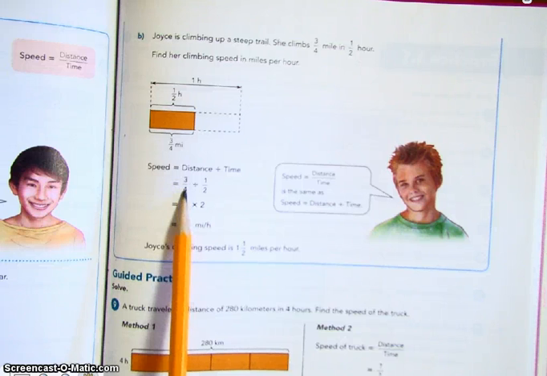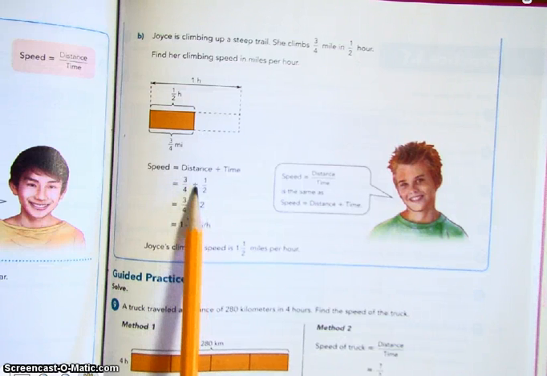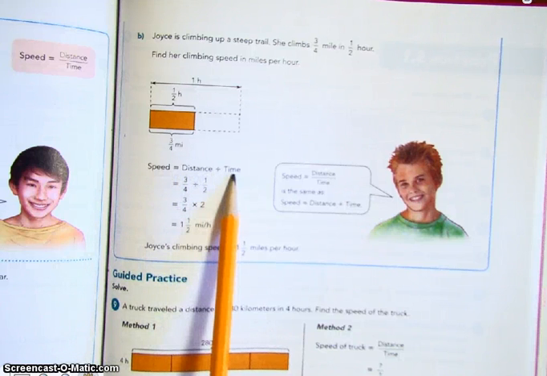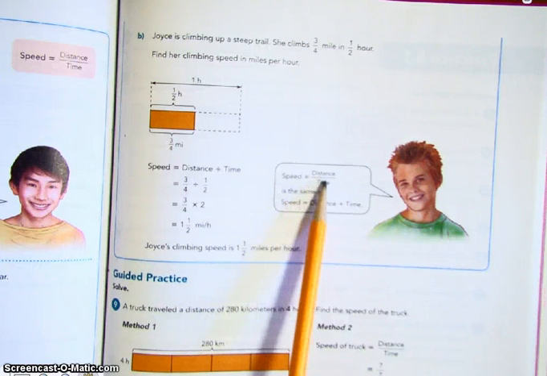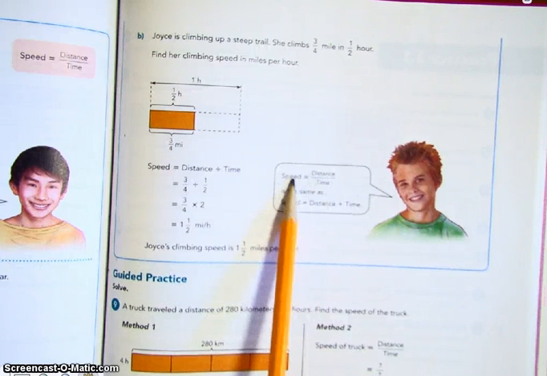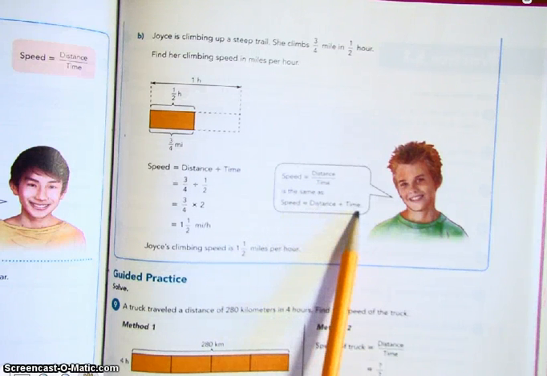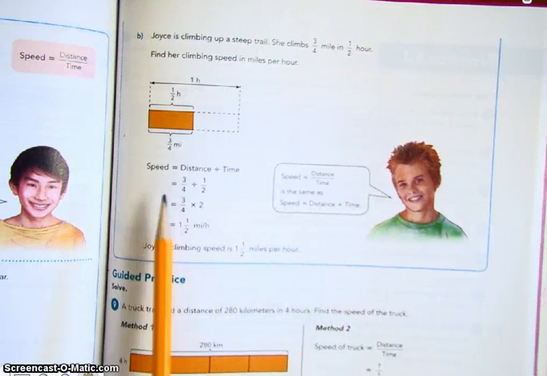Our distance comes first, then we divide it by our time, just like they wrote right here, distance comes first, then time. Right here it says if we have distance on top and time here to figure out the speed, it's the same as distance first, then time next. So make sure you remember that.